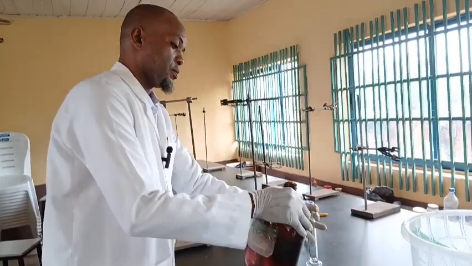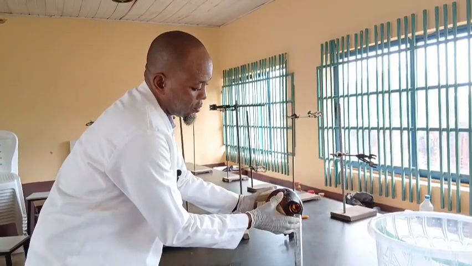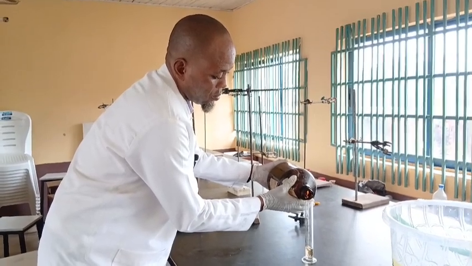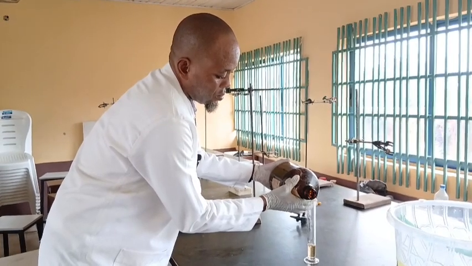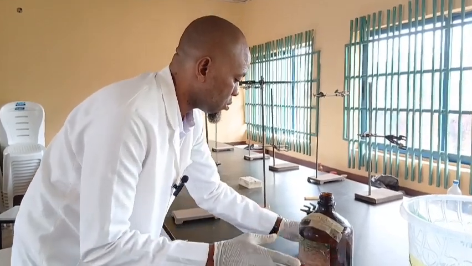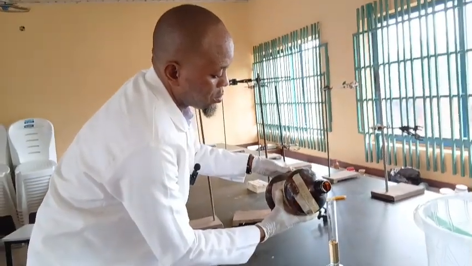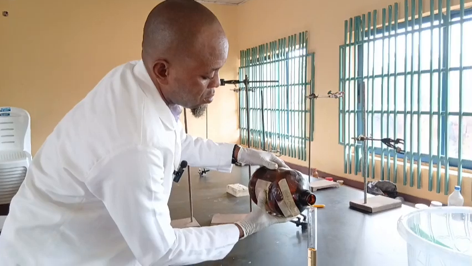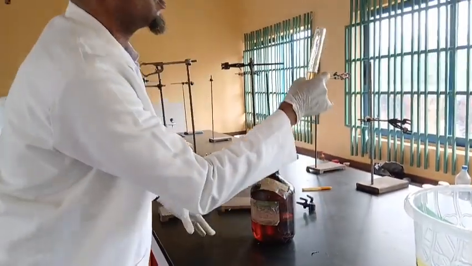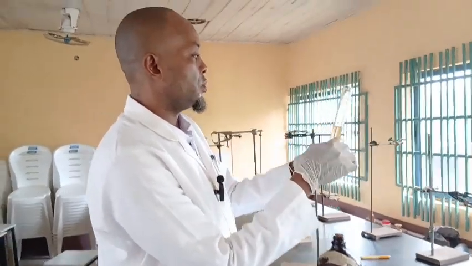So I'm going to take 28. So I'm using 28 cm cube of this.